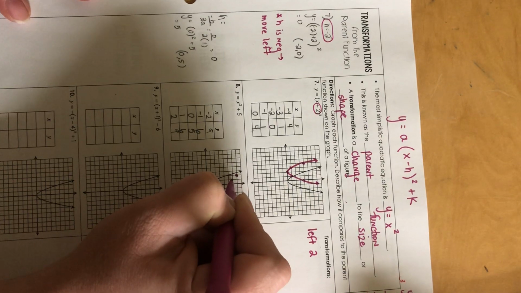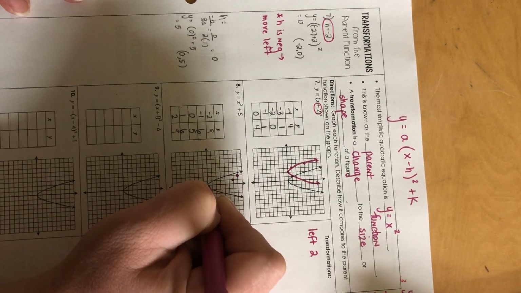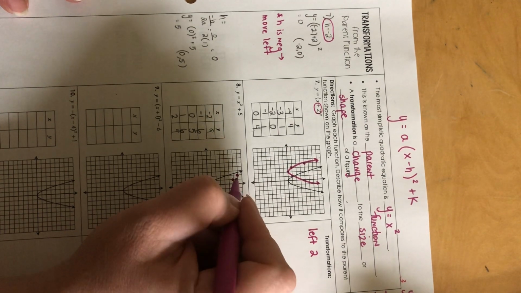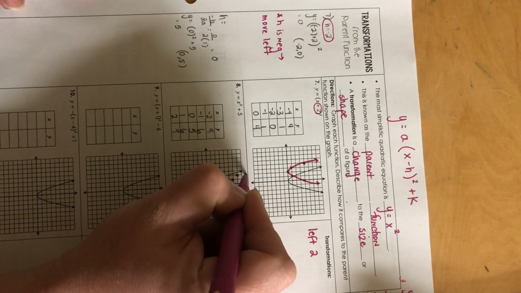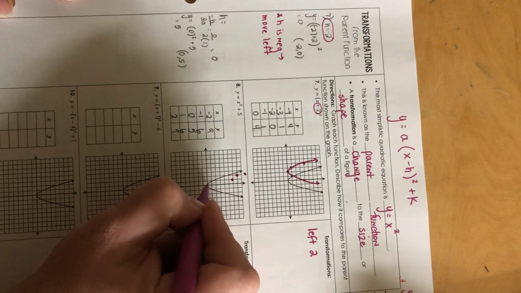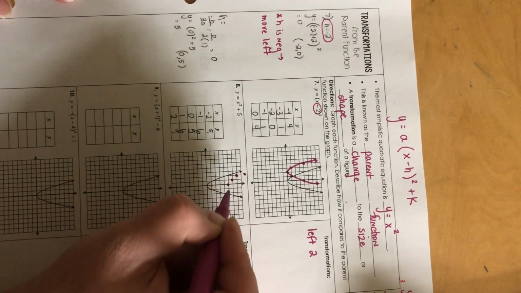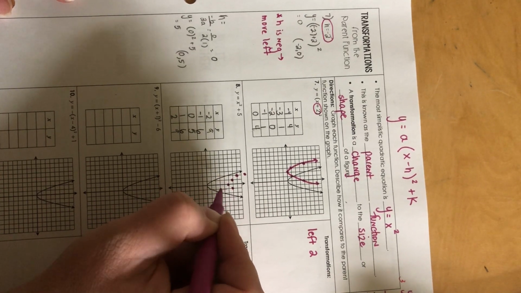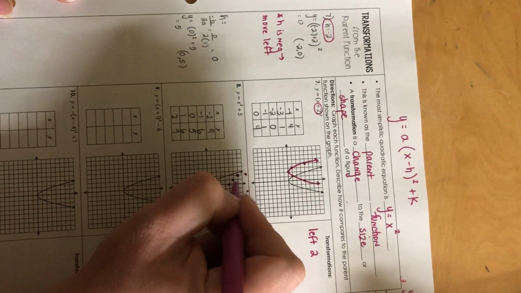Oh, sorry, that one doesn't go there. Negative 2, 9 is way up here. I thought there was 10 places. 1, 2, 3, 4, 5, 6, 7, 8. Sorry, that one does not go there. It goes actually up here. Sorry. 0, 5. 1, 6. And then 2, 9 is going to be up here again. Sorry, I made a mistake. So it's going to be like this.